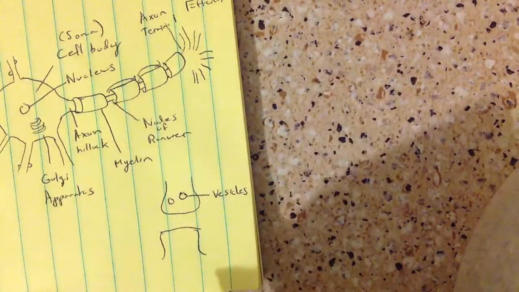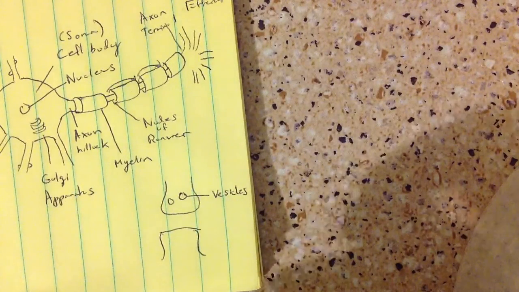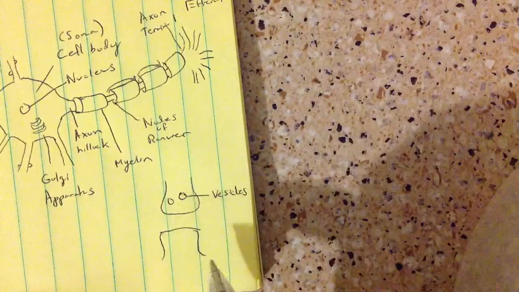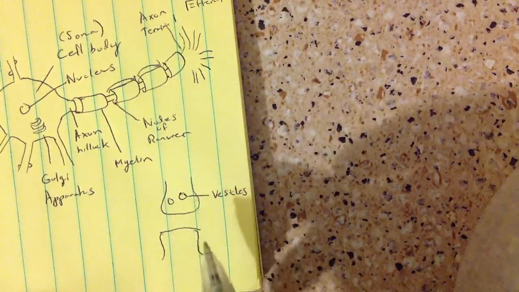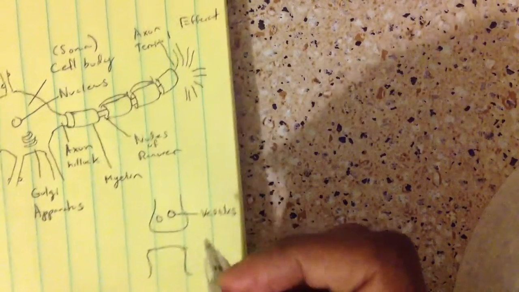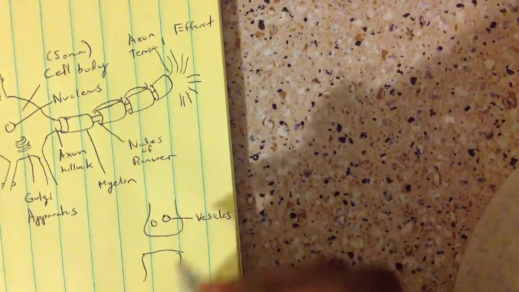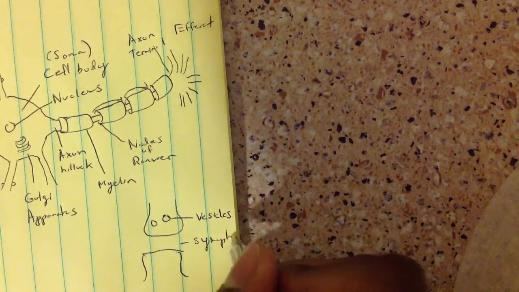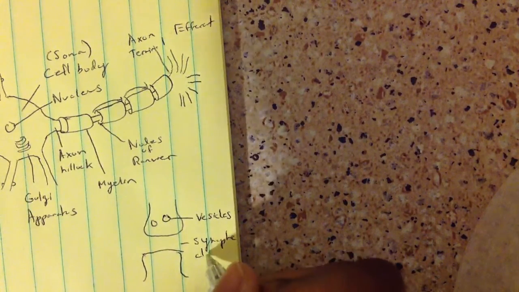The biggest thing is that the axon actually has a space, so your neurons aren't connected to each other. This is called a synaptic cleft, or synapse.